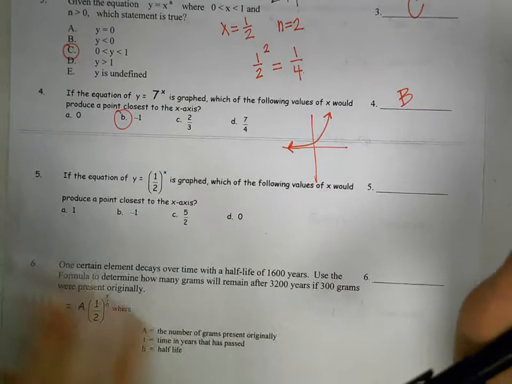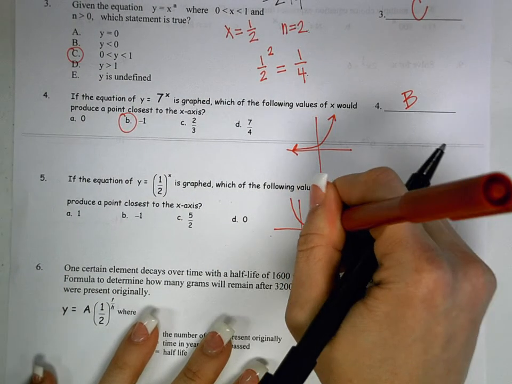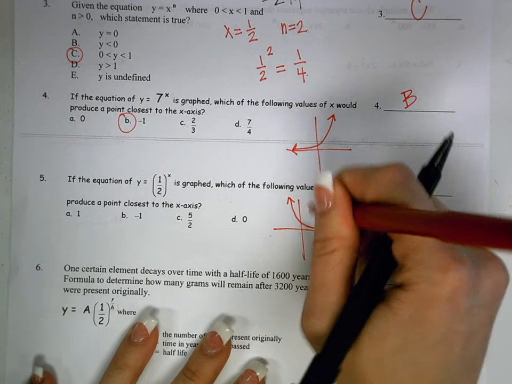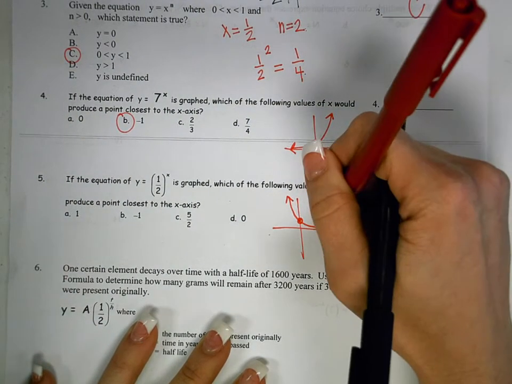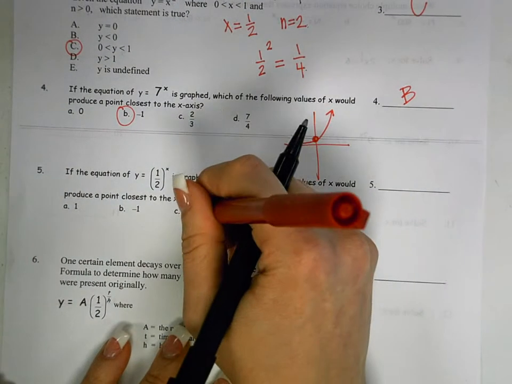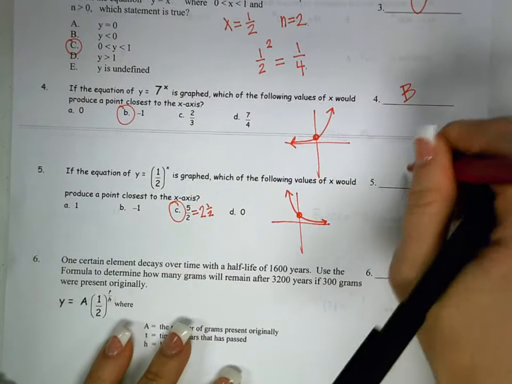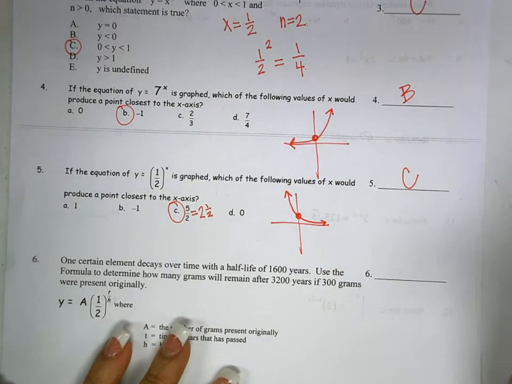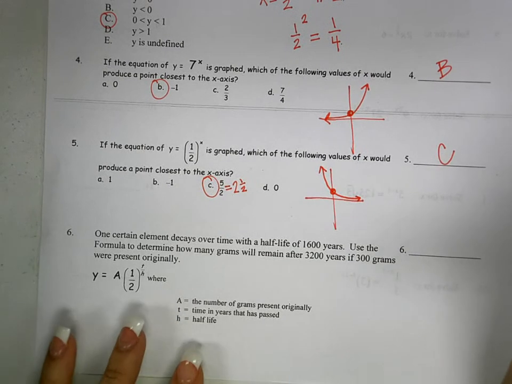For number 5, very similar, but if it's a fraction raised to the x, that is a decreasing graph. Again, we'll always touch at 0, 1. This one will be closest as you get the most positive. 5 over 2 is actually 2.5, so that is the most positive. So that would produce a point closest to the x-axis. It's never actually going to touch, but it's going to get really, really close.